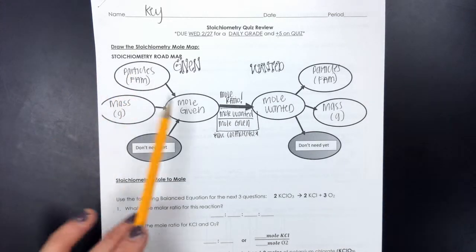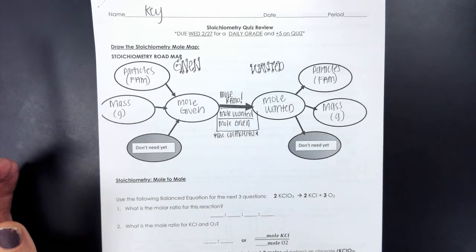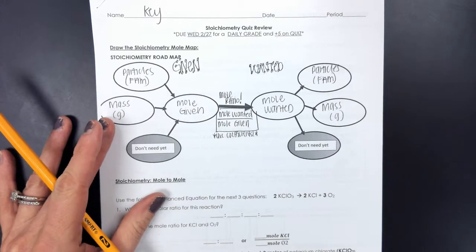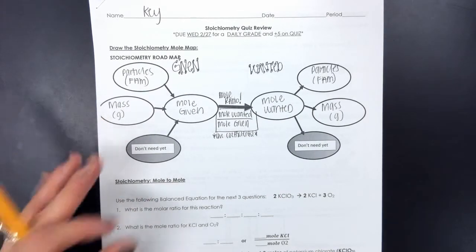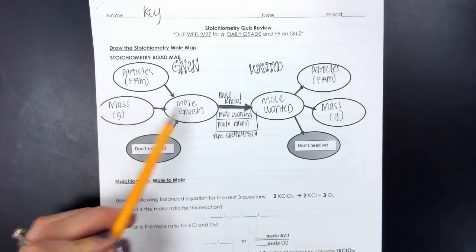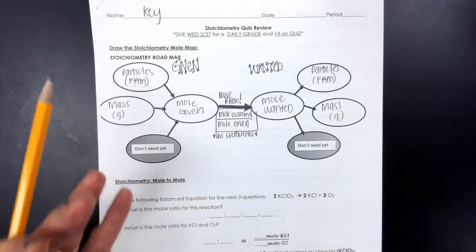So I really want you guys to be sure you're filling in the mole map. Okay, this is the most important thing, especially if you're still getting stuck in places. This map is your key to help you get unstuck.